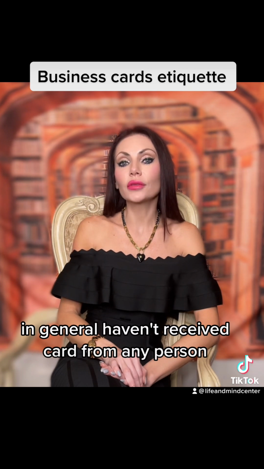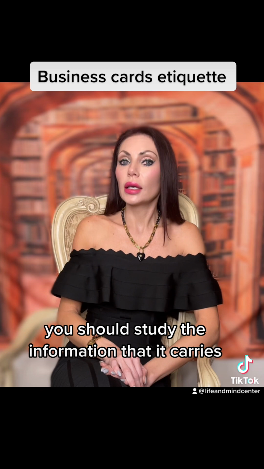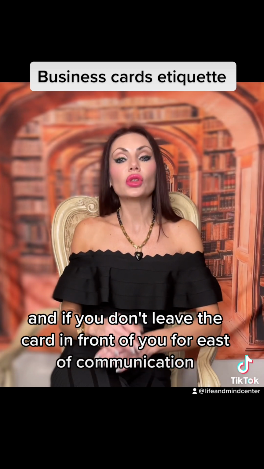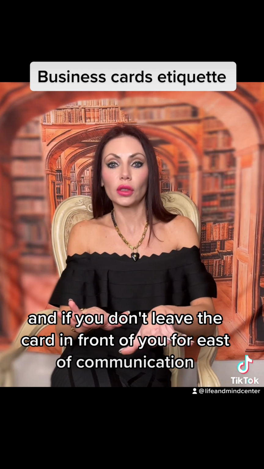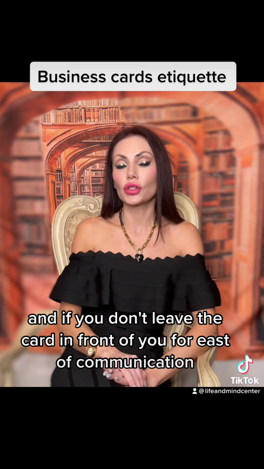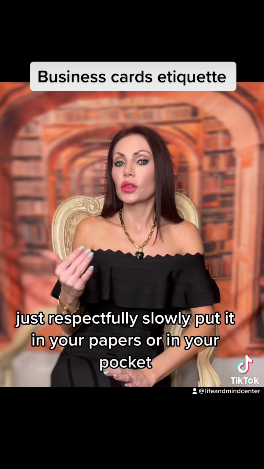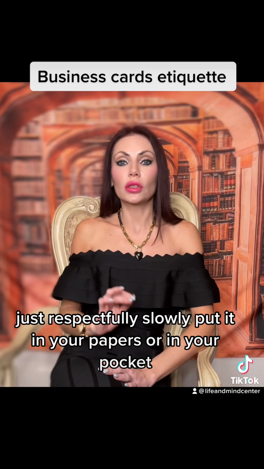In general, having received a card from any person, you should study the information that it carries. And if you don't leave the card in front of you for ease of communication, just respectfully, slowly put it in your papers or in your pocket.